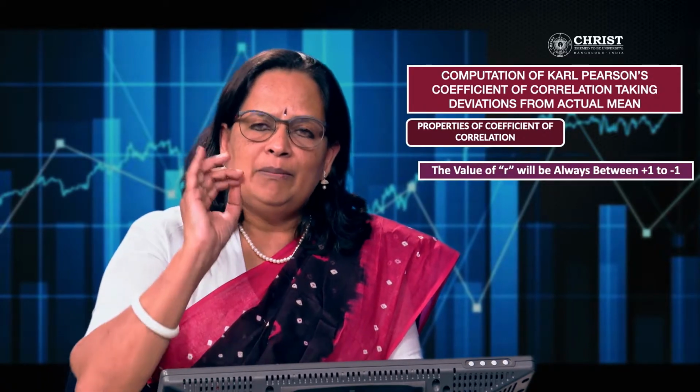Now, this method is the most widely used method for measuring correlation, Karl Pearson's coefficient of correlation. This is also known as Pearsonian coefficient of correlation, and it's denoted by the symbol small r. Now, what are the properties of coefficient of correlation? The value of r will always be between +1 to -1. If you're getting a value more than 1, then you have to recalculate because your answer is wrong. Always the value will be between +1 to -1.